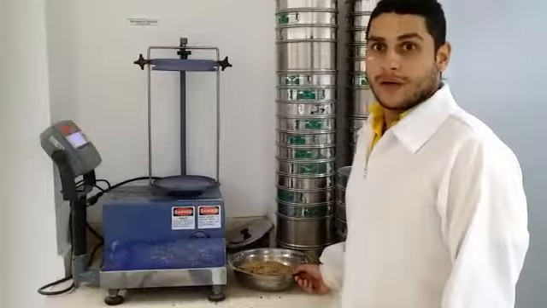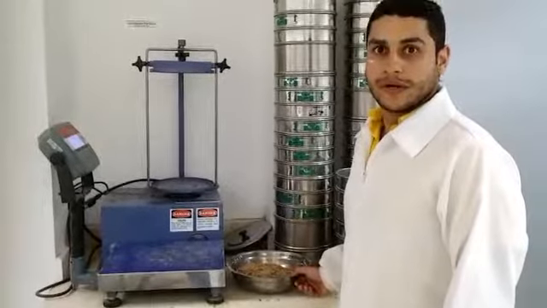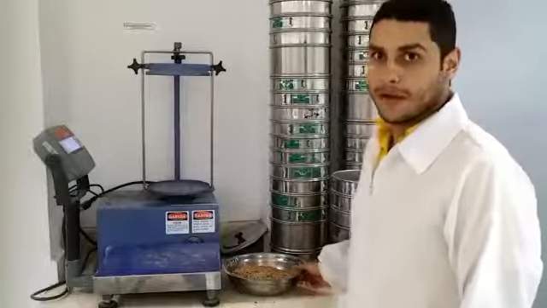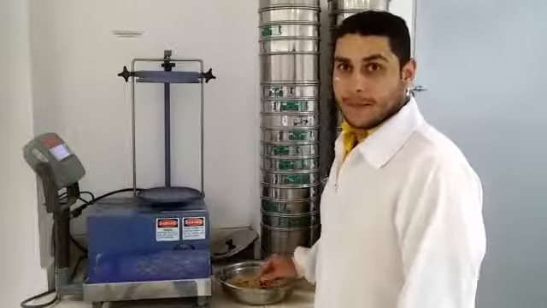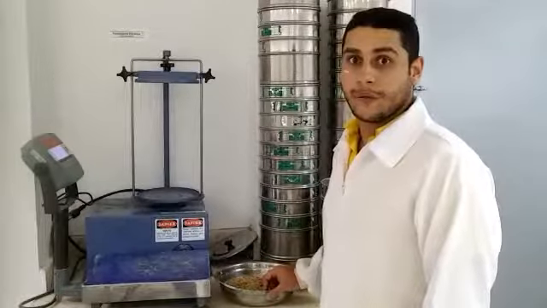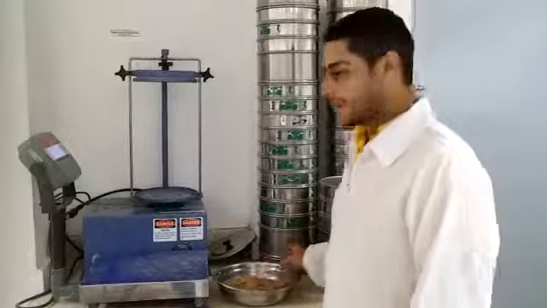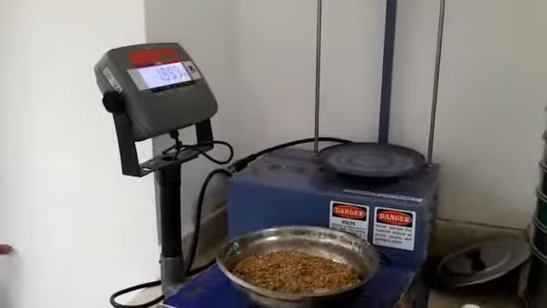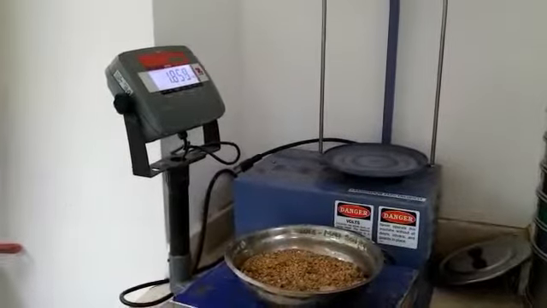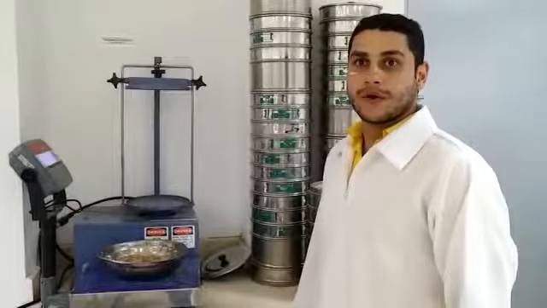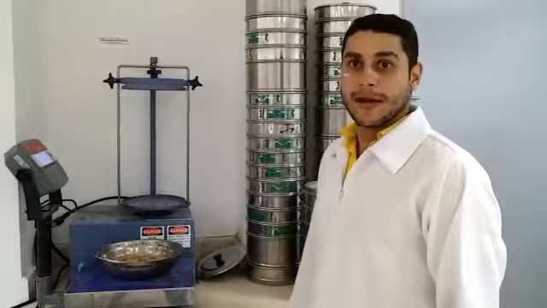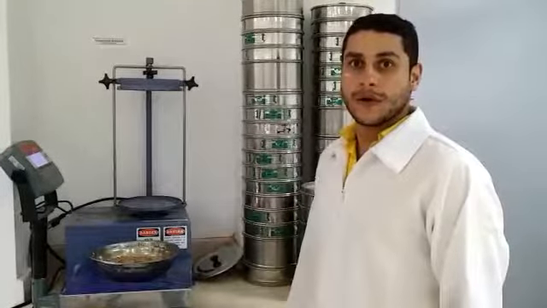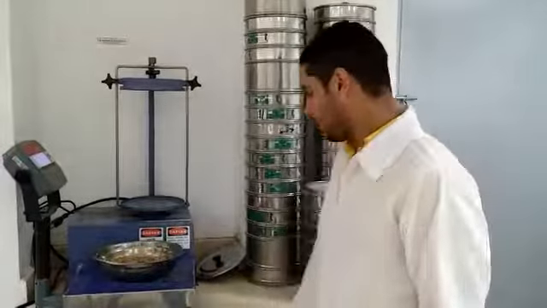One, select the sample according to the INVIAS 123 standard. Two, weigh the sample on the balance and record the obtained data, the total weight of the sample. Three, arrange the sieves according to the INVIAS 123 standard. They must be placed in the same order according to their diameter.